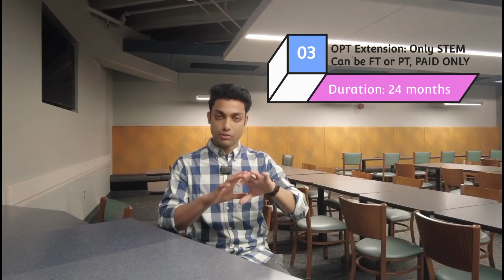Now, regarding OPT, there is another aspect of OPT called OPT extension. Now, OPT extension, guys, is applicable for those international students who have studied a STEM major. So STEM stands for science, technology, engineering, and math. Something like engineering or architecture or IT or biotechnology or bioscience, or majors on that spectrum, is considered as STEM.